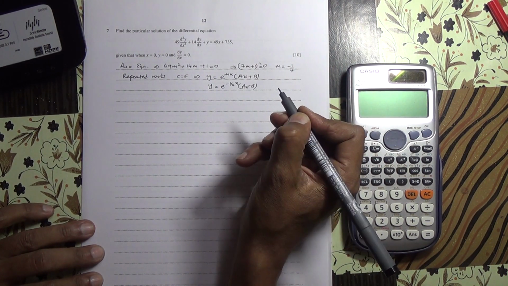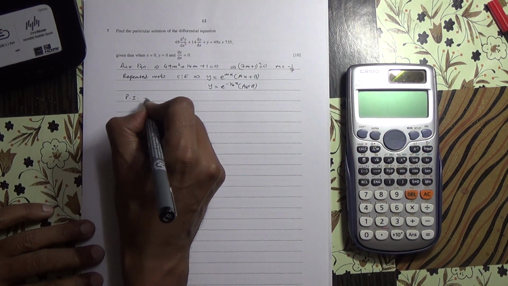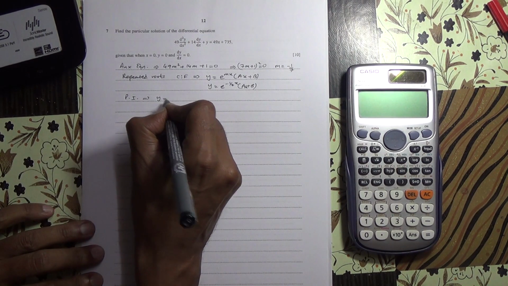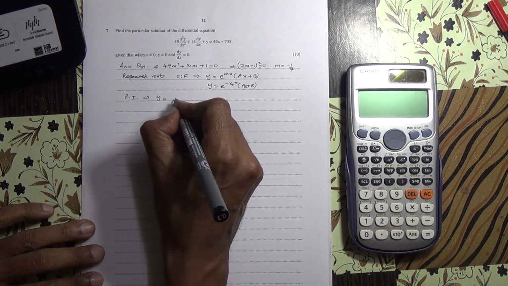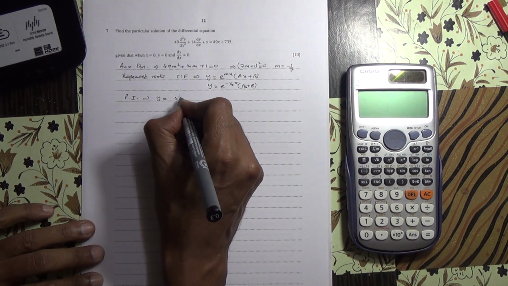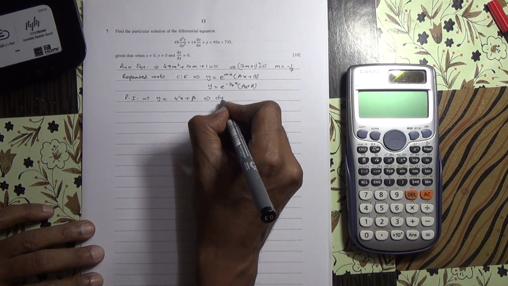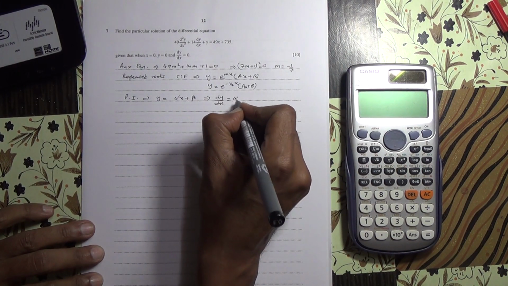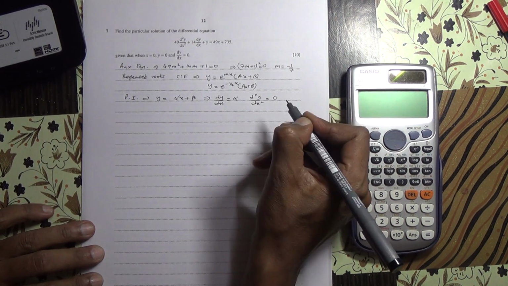Right. Now, what about the particular integral? We can pick an equation which is similar to the algebraic form of this equation. So we can say y = αx + β, and differentiating twice, we're going to get dy/dx = α, d²y/dx² = 0.